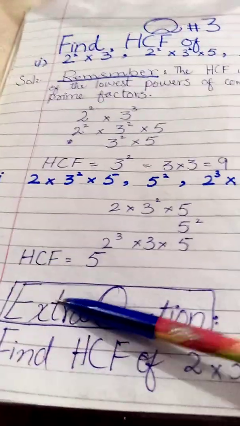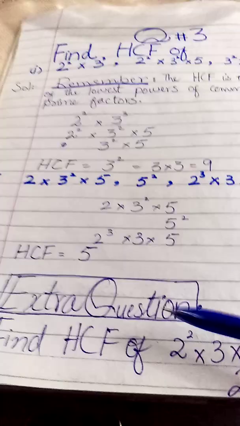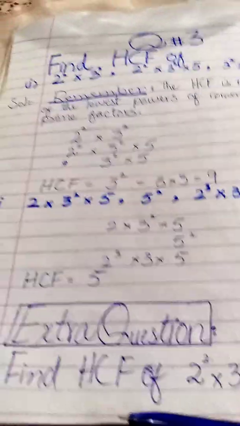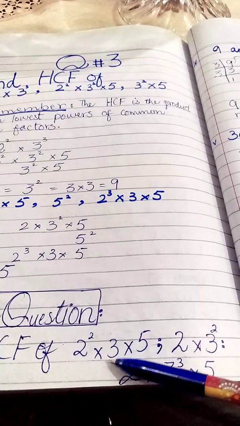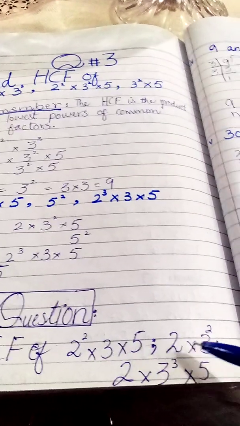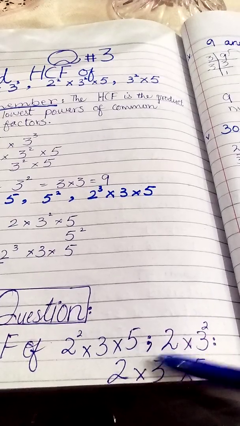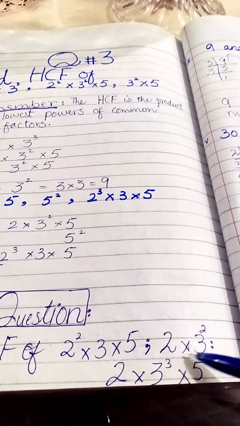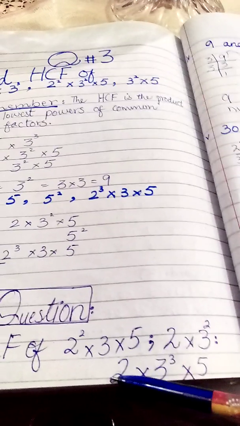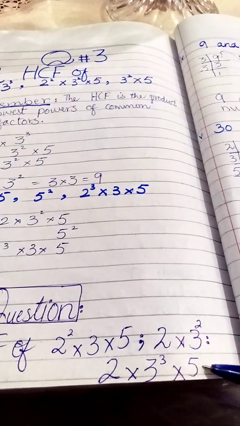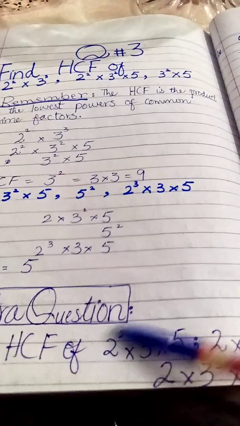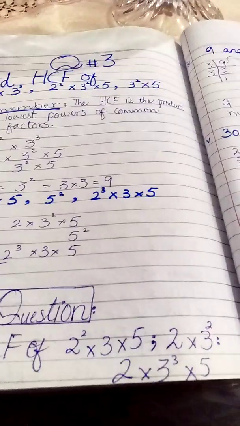Now I am giving you an extra question. It's your assignment, or your task, or you can say it's your practice. You will find the HCF of 2 raised to power 2 into 3 into 5, comma, 2 into 3 raised to power 2. Then the third pair is 2 into 3 raised to power 3 into 5. This is an extra question I have given you for your practice.